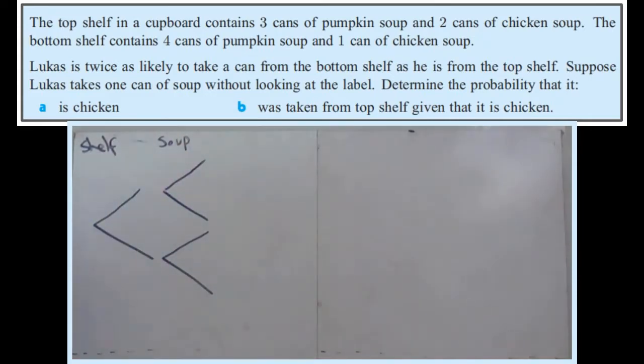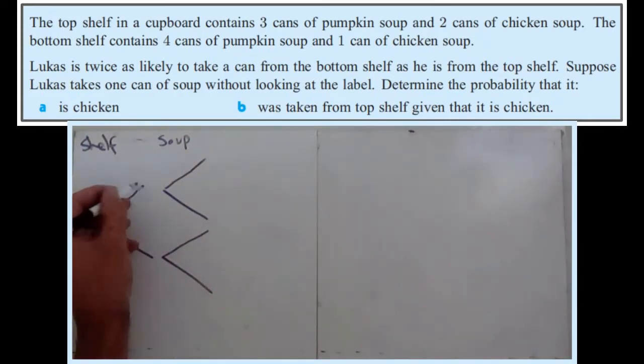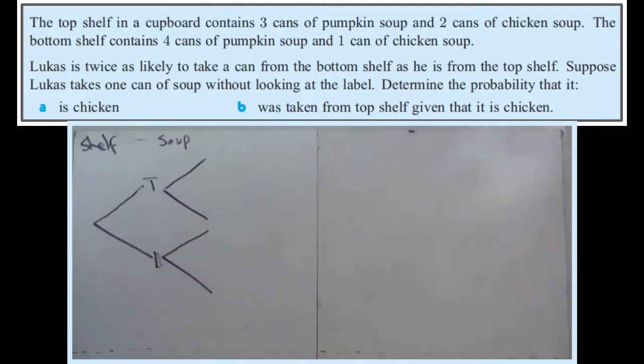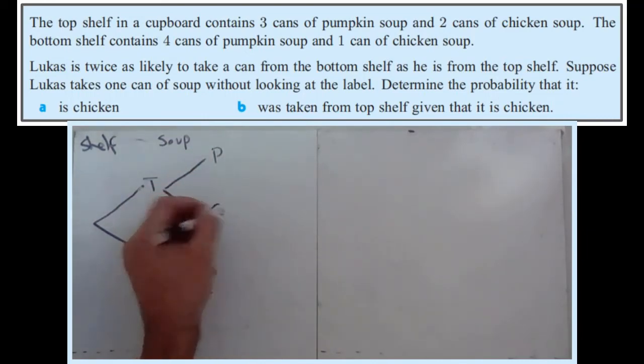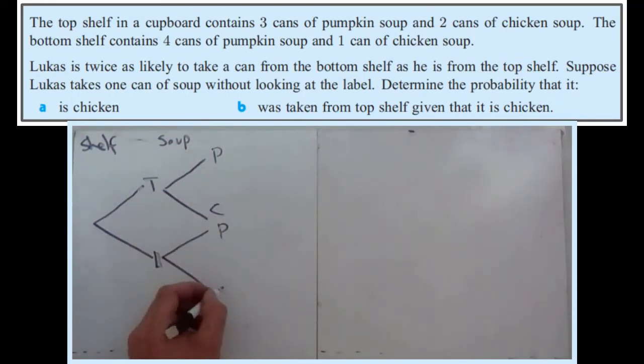You should put outcomes at the end of the branch and probabilities here. So we go top and bottom, I'm just going to call that T and B, and then pumpkin, chicken, pumpkin, chicken.